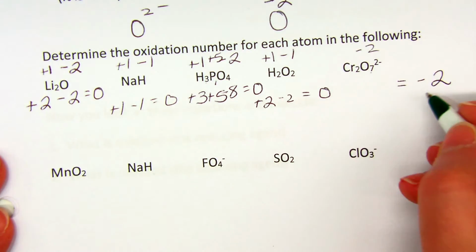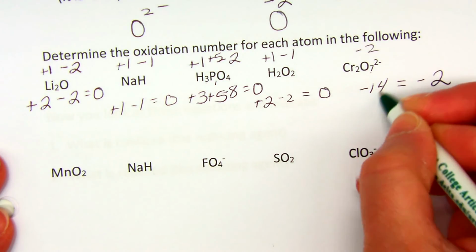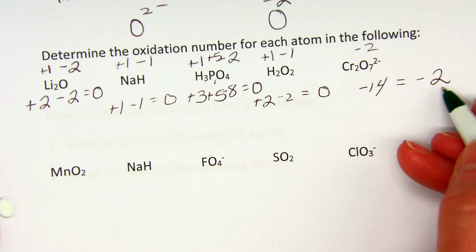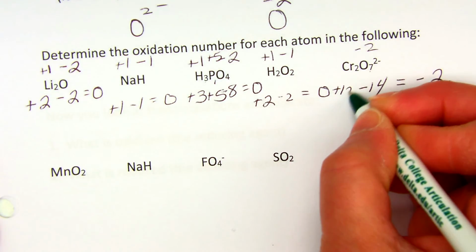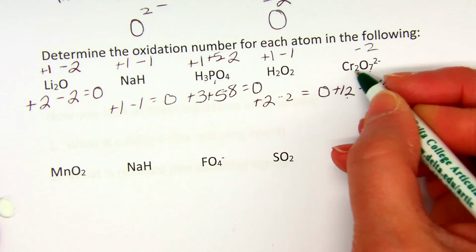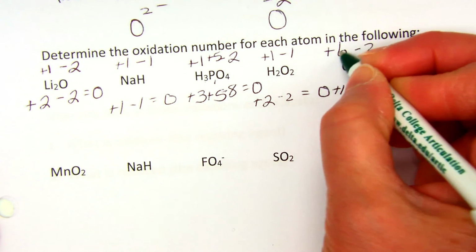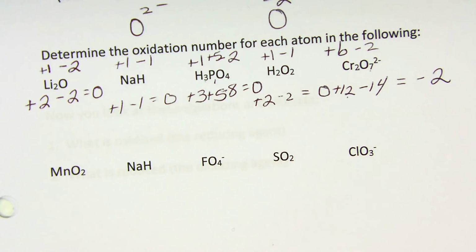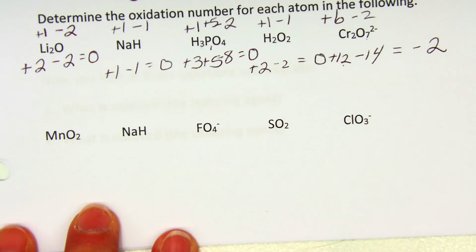So 7 times a -2 gives me a -14. This has to add up to -2, so I need a +12. +12 divided by 2 gives me a +6. So now I know the oxidation numbers for all of the atoms in the dichromate ion.